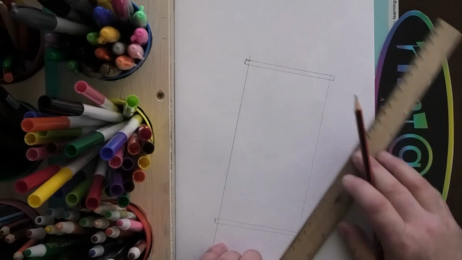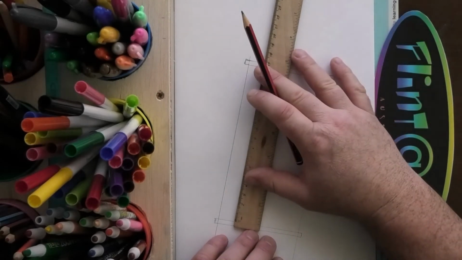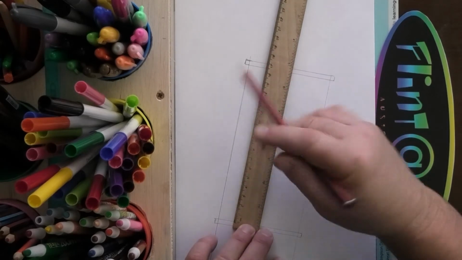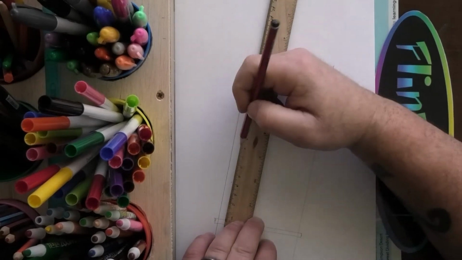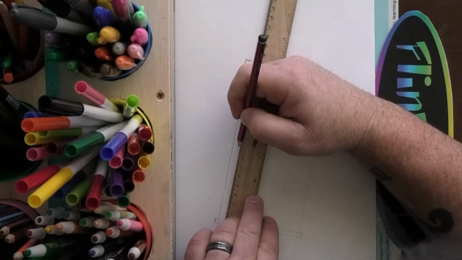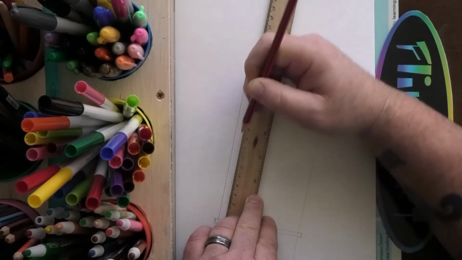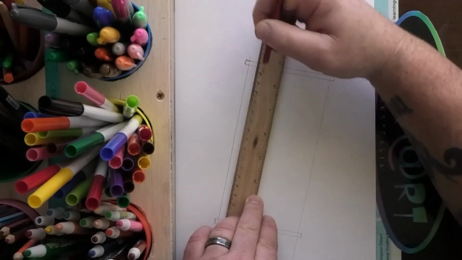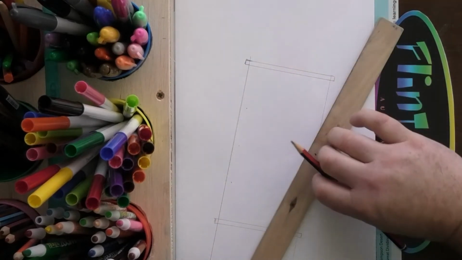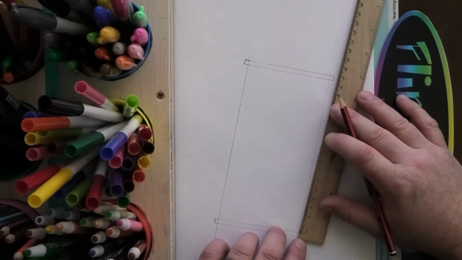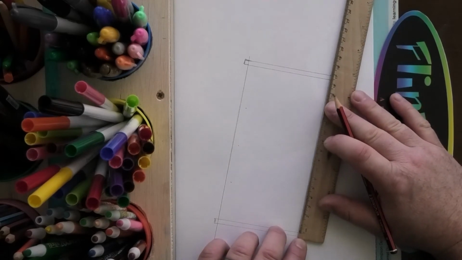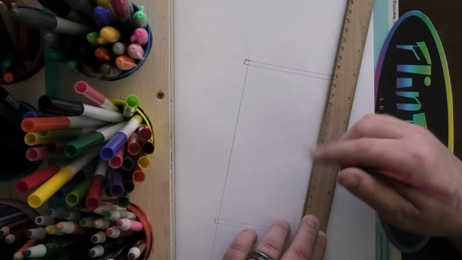So if you wanted to, you could measure that and put a 4 centimeter dot there, 8, somewhere there, 12, somewhere there, and then that top one there. So you could do that if you wanted to, or you can eyeball it. It's not of major importance really.